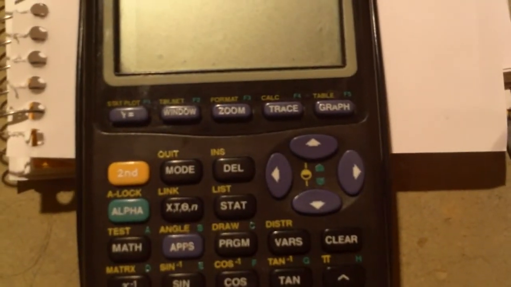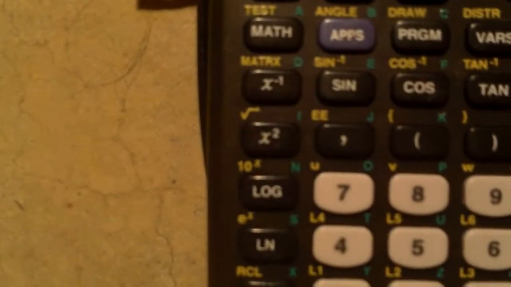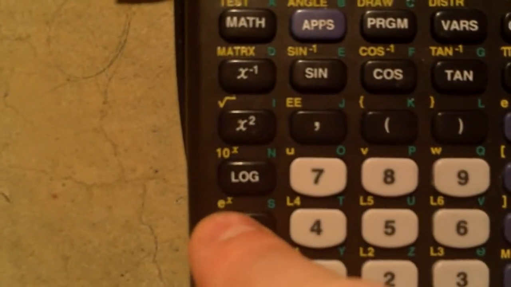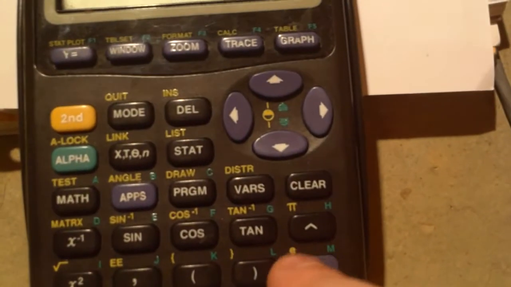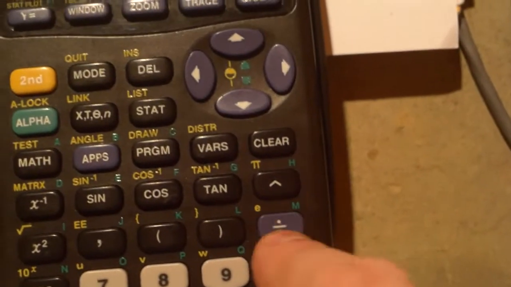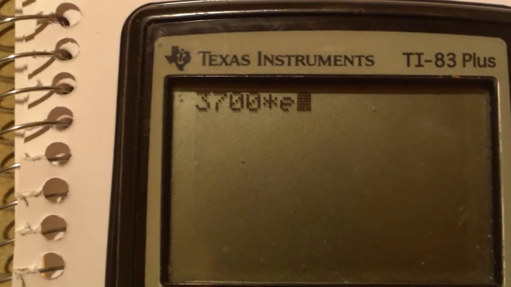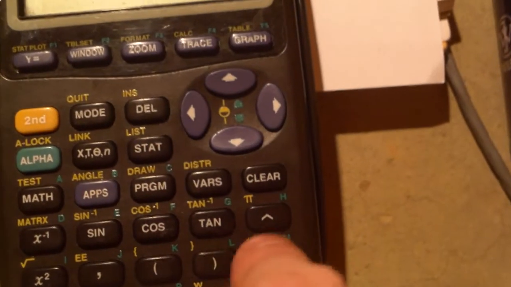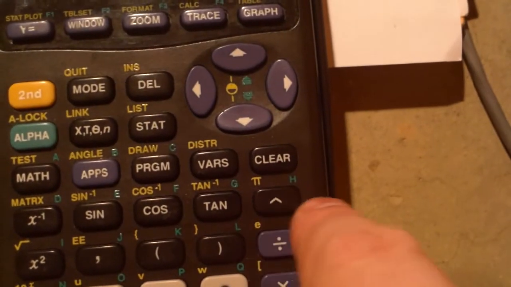All right? Step 1, raise e to the x. If you have an e to the x button, you can use it, like this e to the x button right here. I recommend, if at all possible, just use the regular e, hit the second button here, and then hit e. That gives you the e that you need right there. And then use the raise to the power of button. That's this little caret symbol here. Caret symbol, hit it. See, there it is.